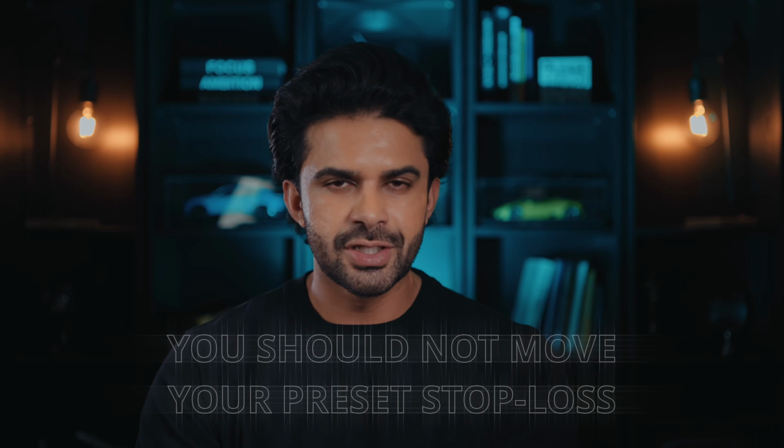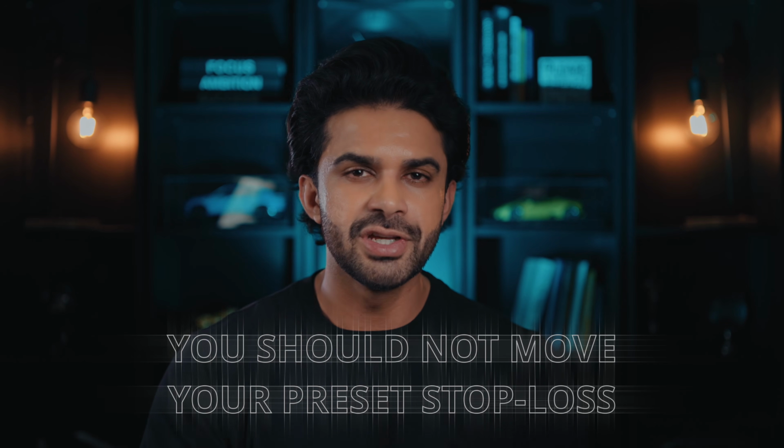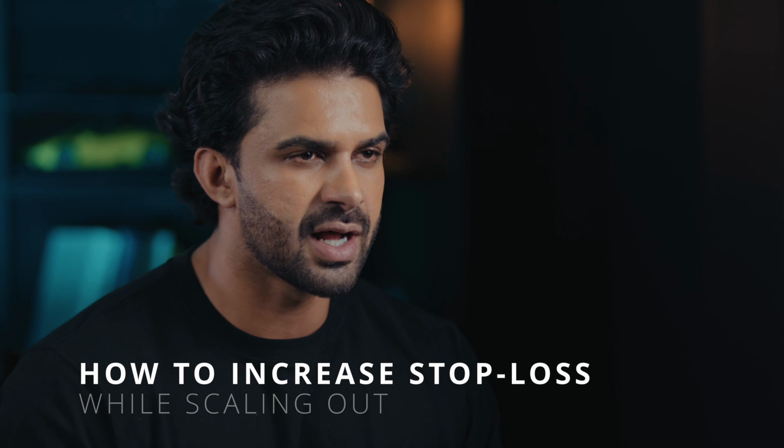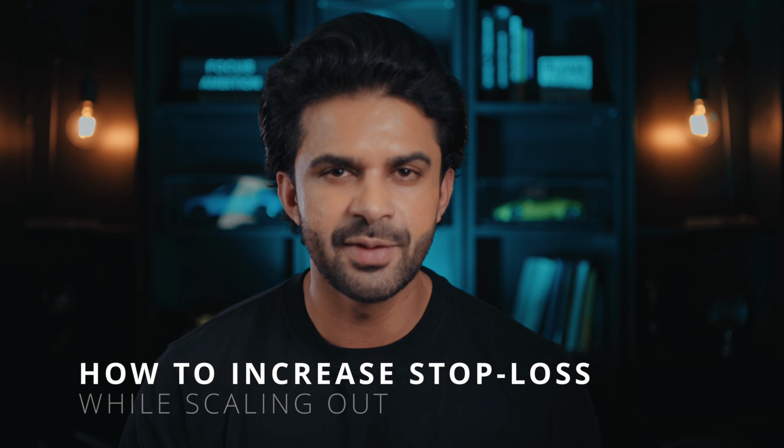Every trader knows that you should not move your preset stop loss, but most traders still make this mistake. And one thing that they wonder is, how do I not leave a lot of profits on the table? Today I'm going to show you guys how to increase your stop loss while scaling out, taking profits off the table. Let's get into it.